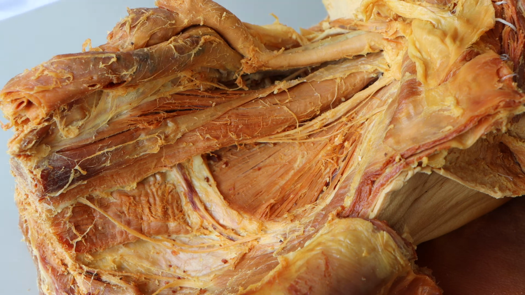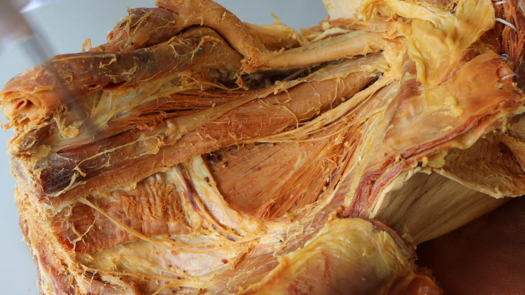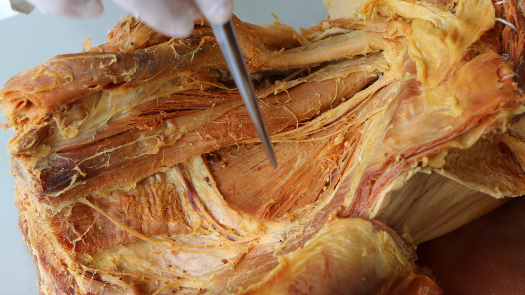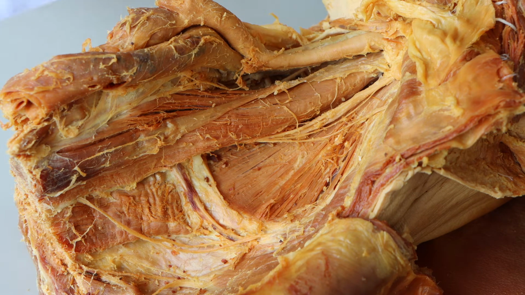It starts from the bodies of the vertebrae T12 and L1, and continues and is inserted usually at the iliopubic eminence, or sometimes it's called the iliopectineal eminence. The function and innervation are the same as psoas major, which is flexion and external rotation, and innervation directly from the lumbar plexus.